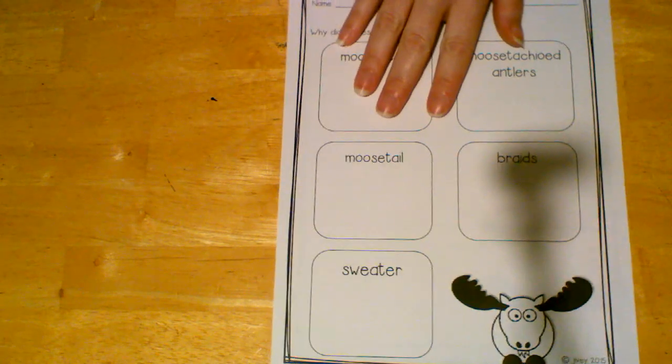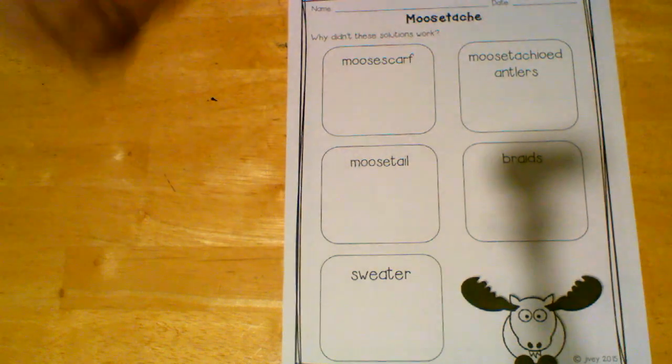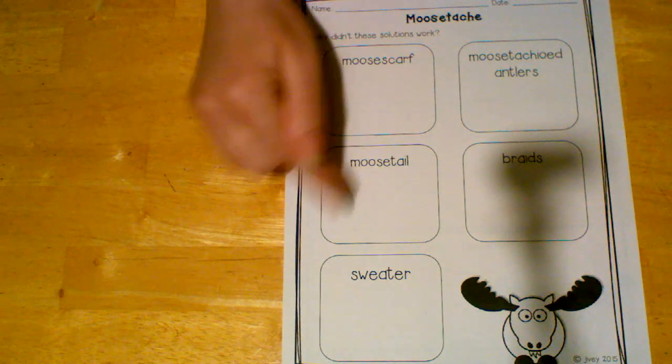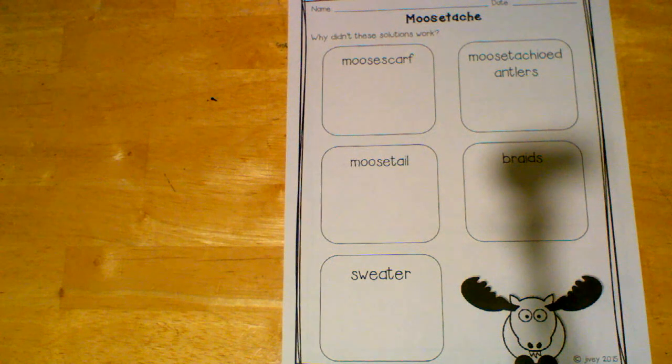Now, you also have today on the back, you have the solutions that Moosetache tried that didn't work. Your job in these squares is to write down why it didn't work. So why didn't the moose scarf work? Why didn't that work?